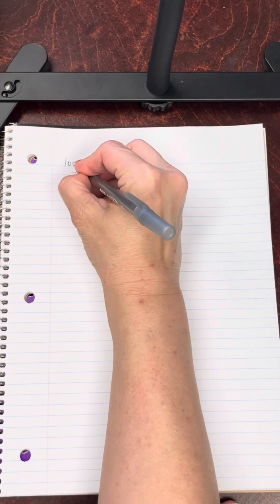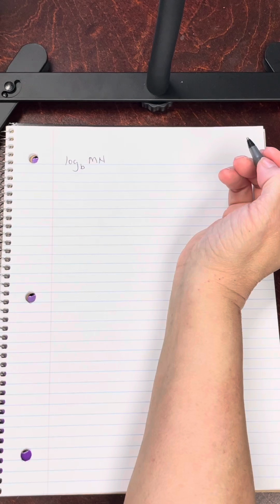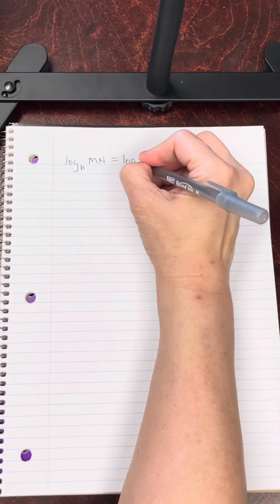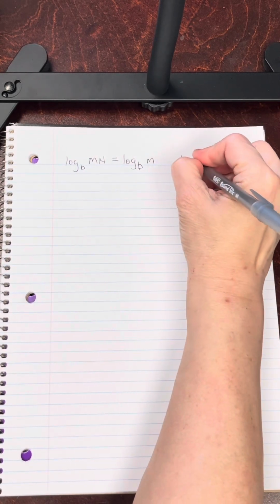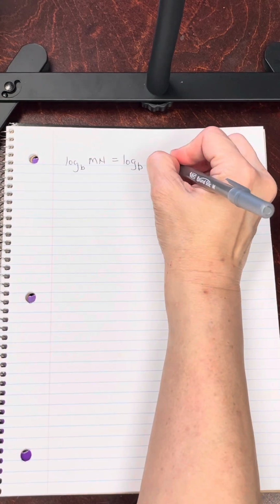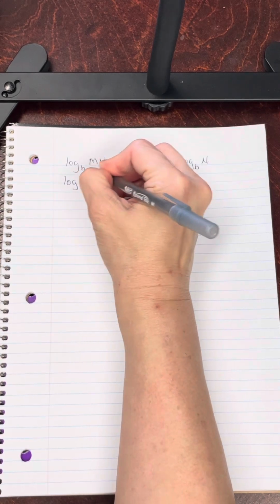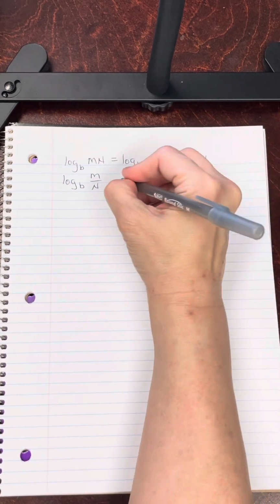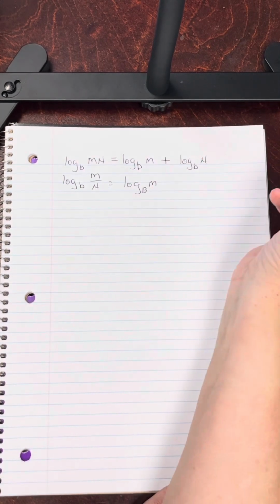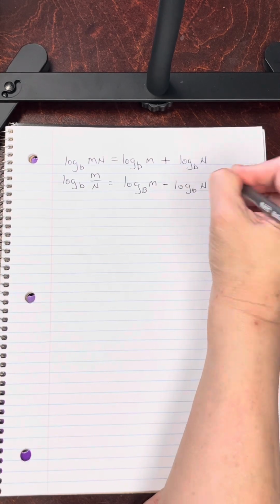If we have log base b, and you have two things that are multiplying together, what that means is that you separate it into log base b of m and log base b of n, and multiplying becomes, in this case, adding with the separated logs. Log base b of m over n is what you think: log base b of m, sorry, that didn't finish the b, minus log base b of n.